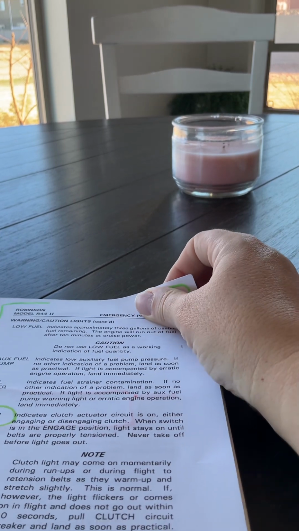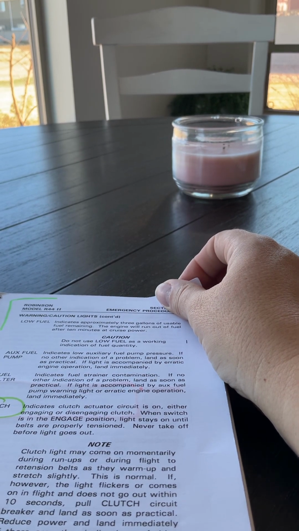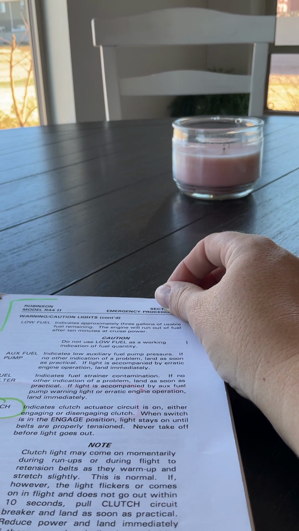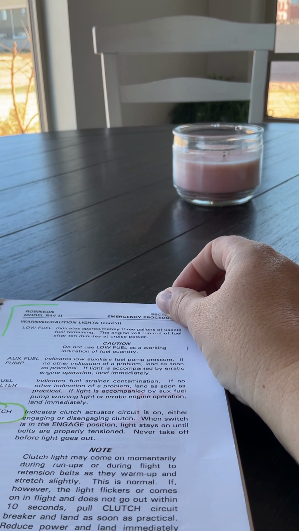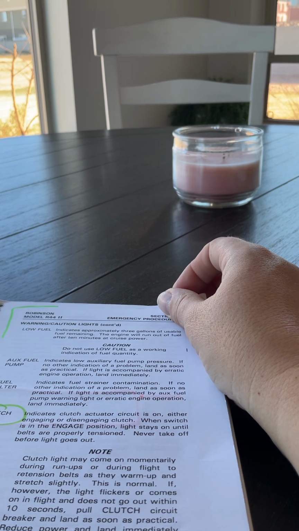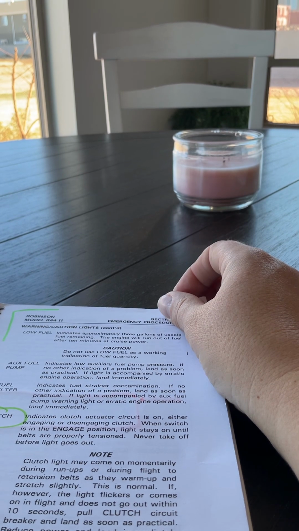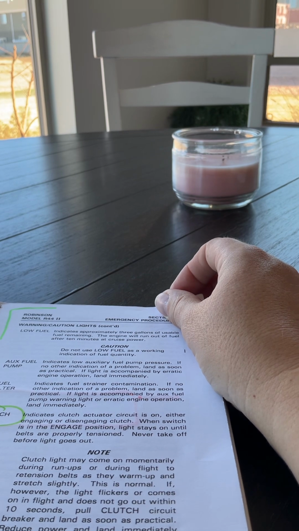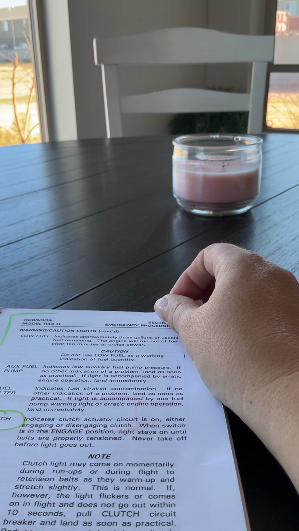Fuel filter indicates fuel strainer contamination. If no other indication of a problem, land as soon as practical. If light is accompanied by auxiliary fuel pump warning light or erratic engine operation, land immediately. Clutch indicates clutch actuator circuit is on, either engaging or disengaging clutch. When switch is in the engage position, light stays on until belts are properly tensioned. Never take off before light goes out.